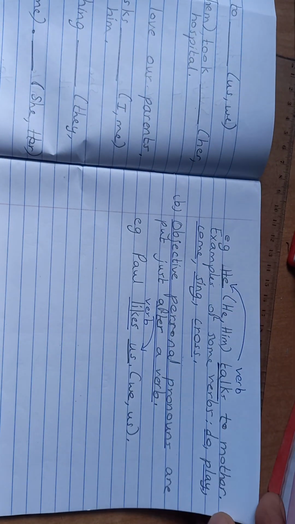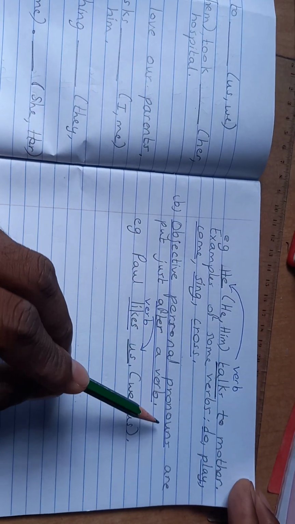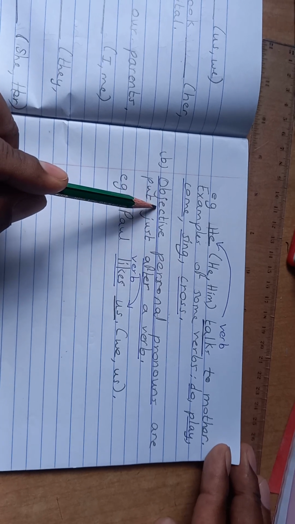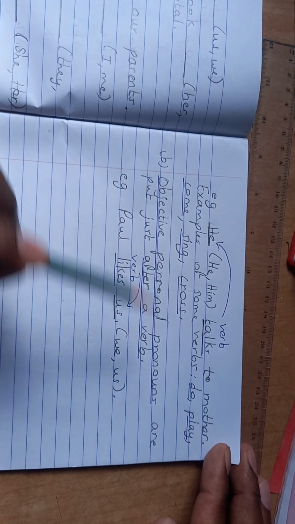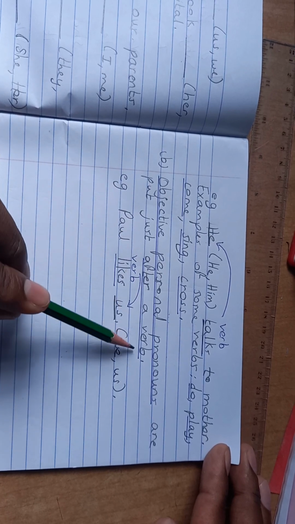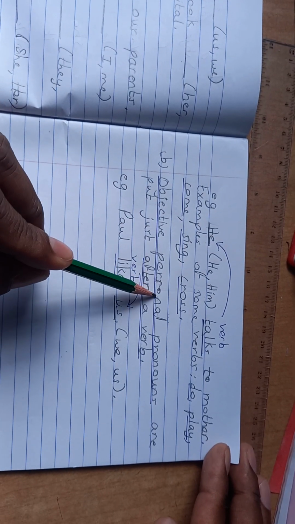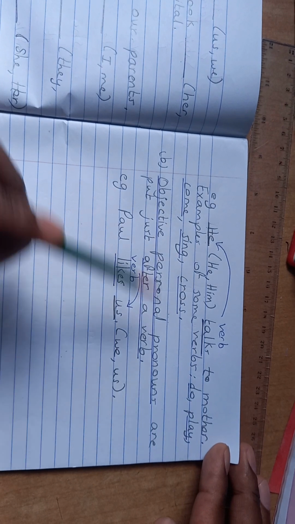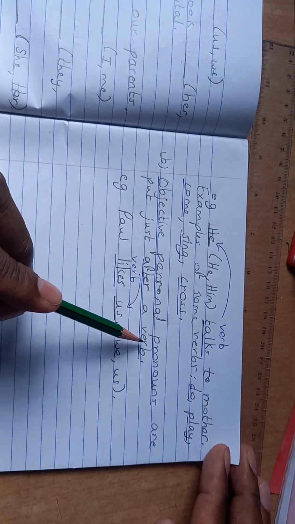Now let's see the objective personal pronouns. I repeat, objective personal pronouns are put just after a verb.